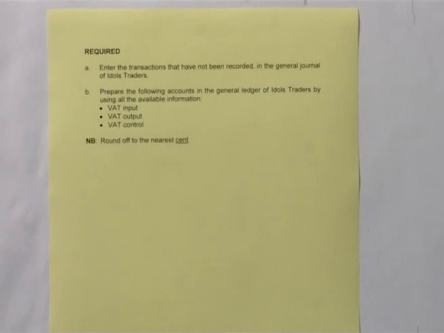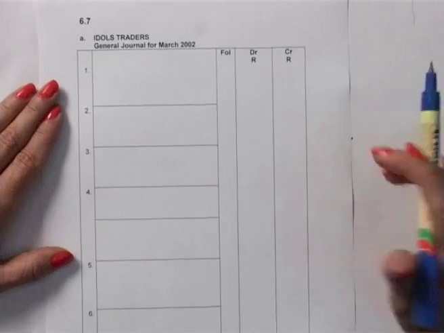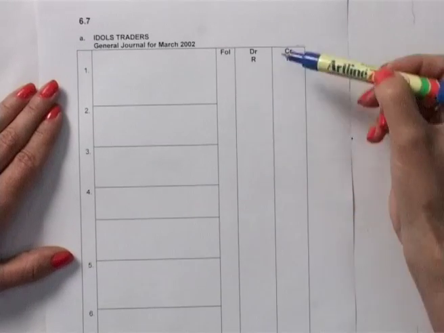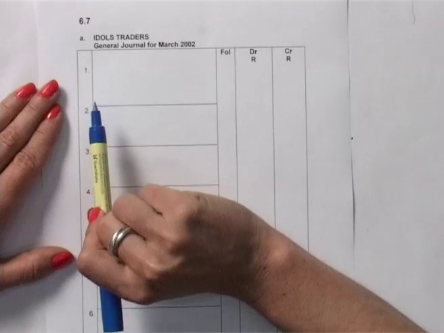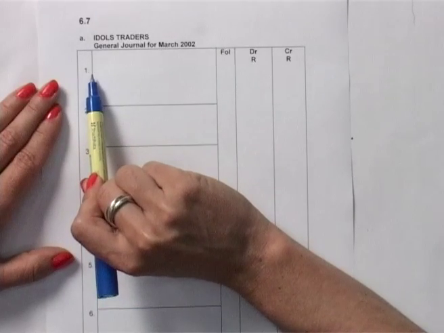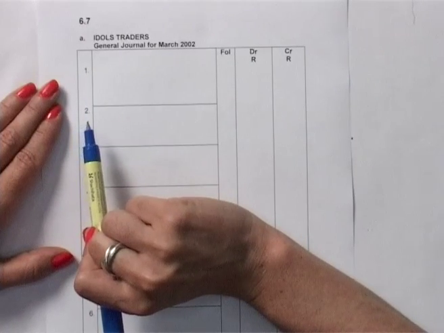We're going to deal with the A part first, just to get to the transactions. For that, we need the framework for the General Journal. Let me quickly recap that framework so that you don't lose marks unnecessarily. We've got a column for the debits and a column for the credits. For each transaction, the account that we debit will be written directly next to the margin, and the account that we credit will be a little bit indented to indicate that it's a credit.